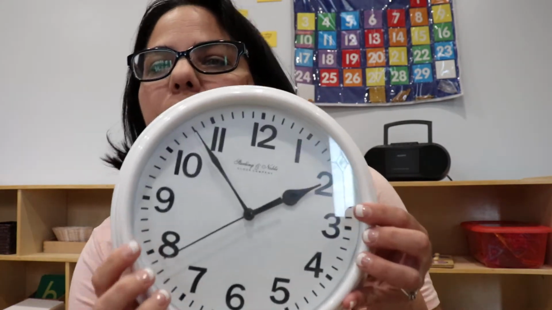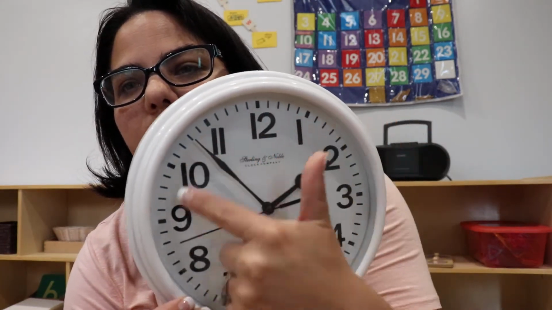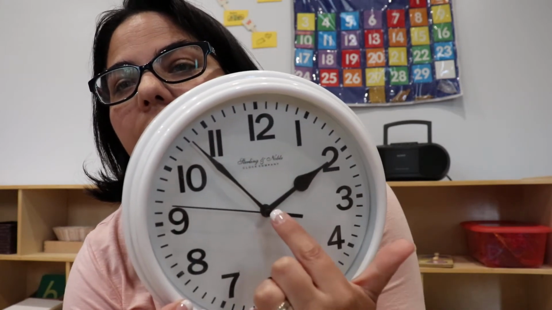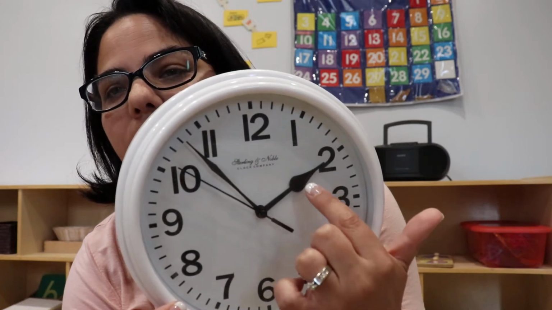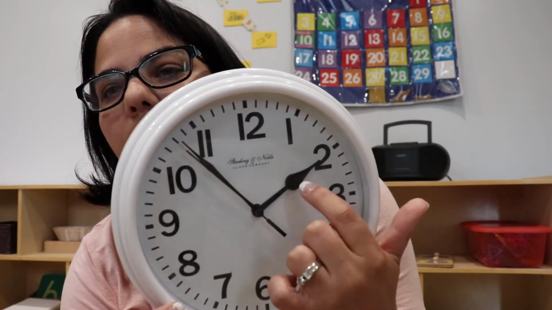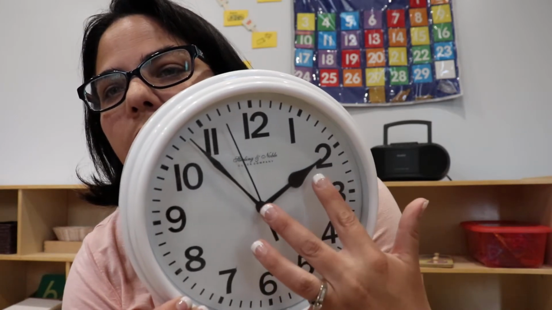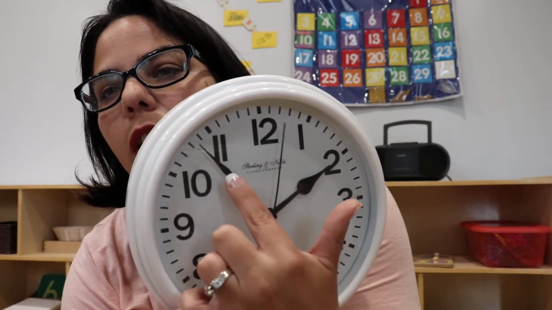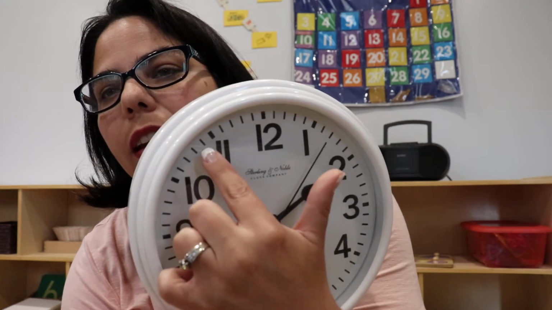All right, first let's talk about the parts of a clock. This is the clock. This is the face of the clock, and the clocks have hands. These are called hands. Do you see this black one? That is the hour hand. That's the short hand. See how it's shorter? And then you have this one that's longer and thinner. It's called the minute hand.